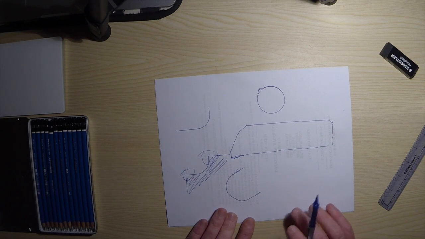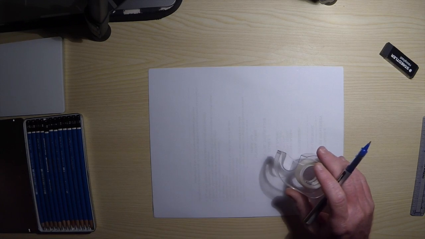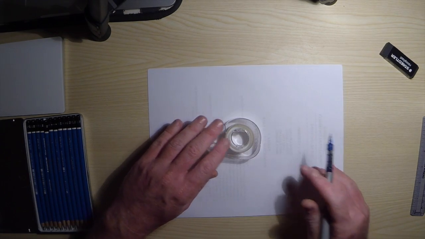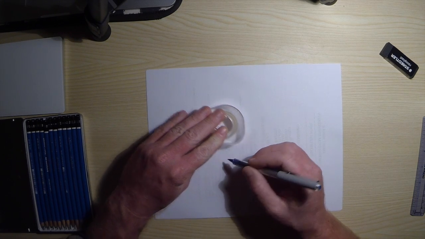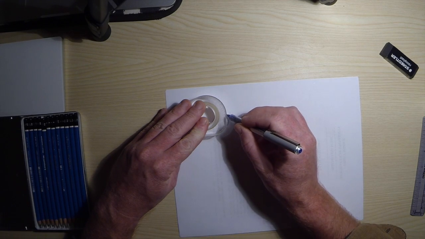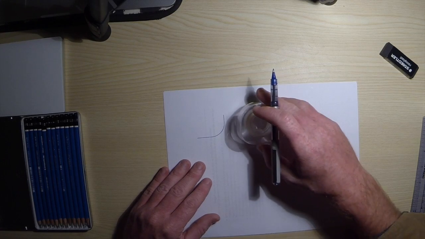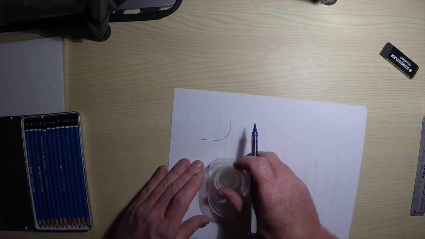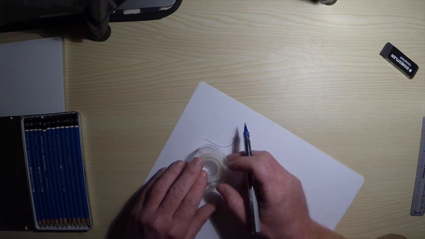All right. Now, a transition. A transition is like a double filleted corner. Let's start up here.